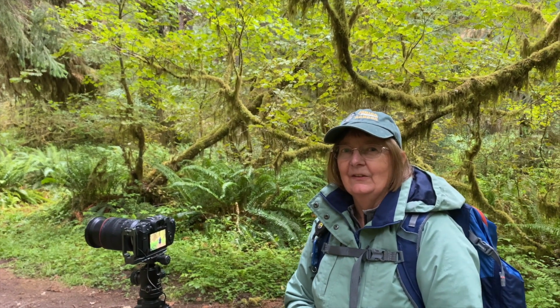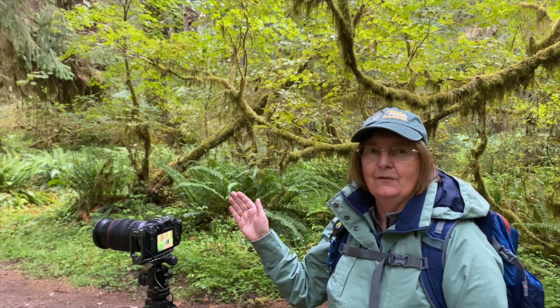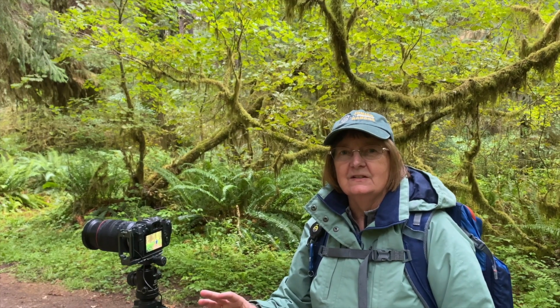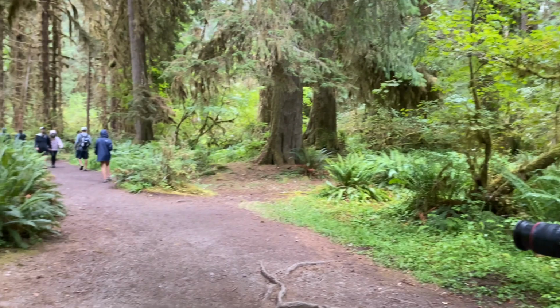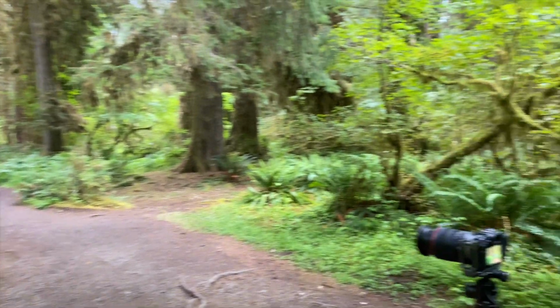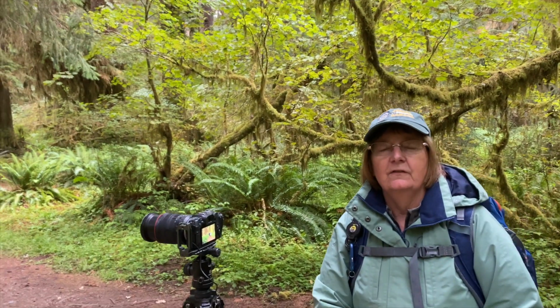Okay, Corinne, tell us what you're doing now. So there's a nice pathway through the forest, and on one side we have this really nice row of ferns that are lining the path, and it works its way down towards a set of trees, and the path curves. And I've set up for a longer focal length, about f13.